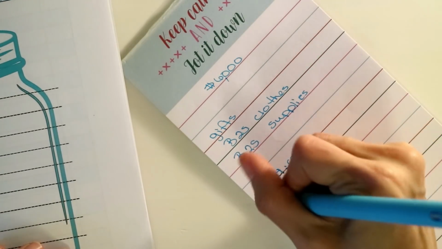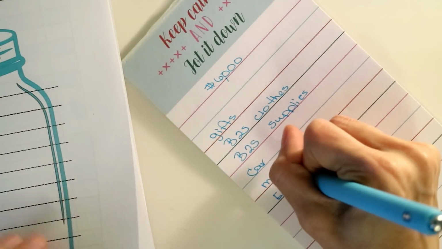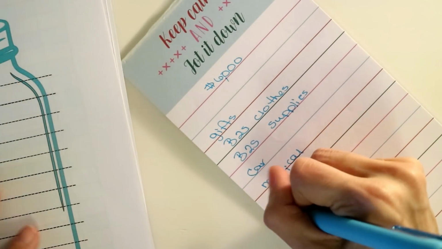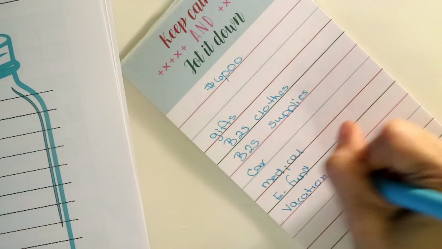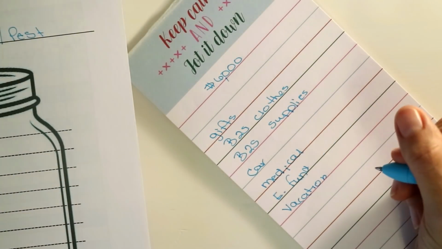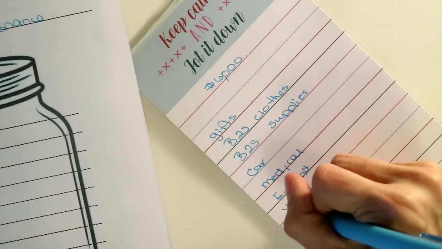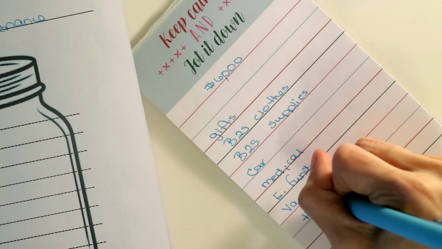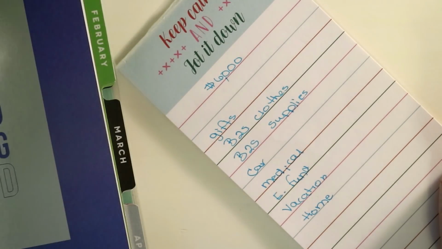Then we have our emergency fund, vacation, which is like the least of my priorities right now, but I figured I'd make one for that. Not going to do dental, not going to do trash. Home, this is for home maintenance. We already own our home, so we're not saving up to buy anything, so it's just any repairs or anything that come up.